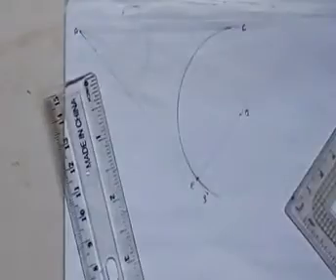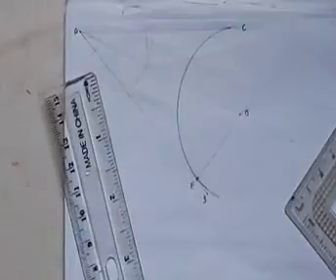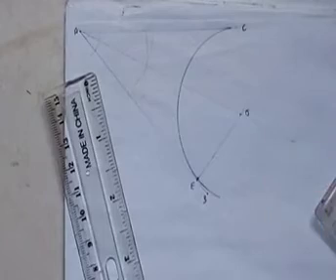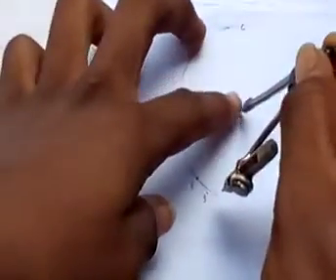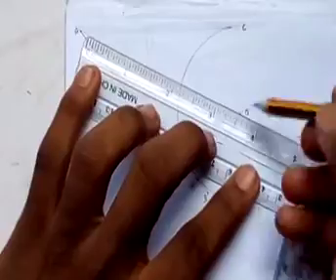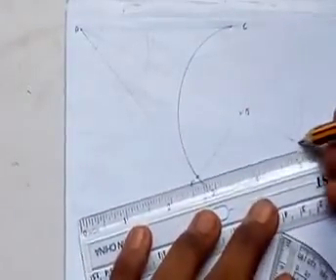So the next step is you join E to D. So basically, join ED. Now D is this point here, the other point where the circle touches the bisector. Let's call it D. So we have D here. So you join E to D. This is it here, E to this, ED.